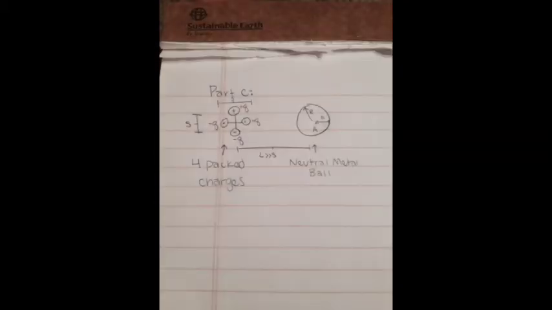So in Part C, they kind of changed the game a little bit. Instead of having a thin plastic shell, they've replaced it with a neutral metal ball. So now they want to ask us from a location A, which is actually inside the ball, a distance, again, little b inside the ball, what the electric field due to the ball is, and then what the electric field due to those four point charges is.